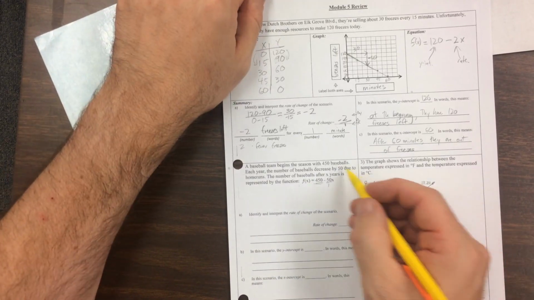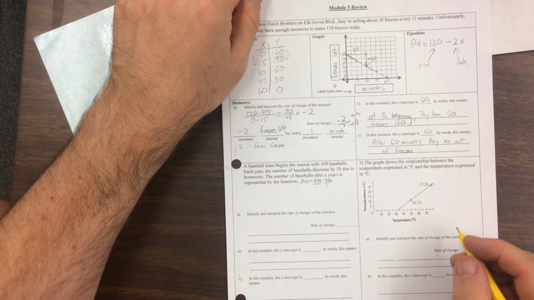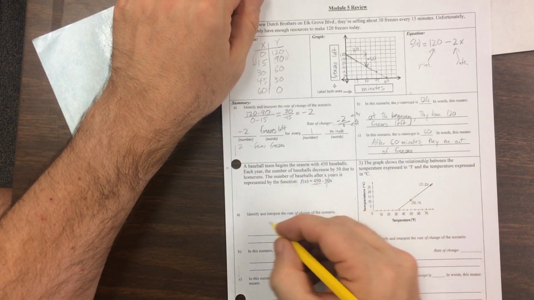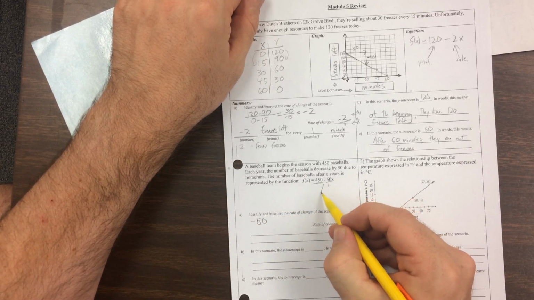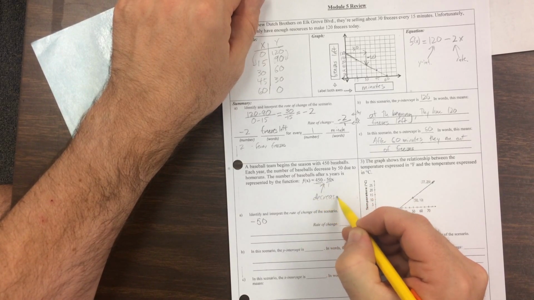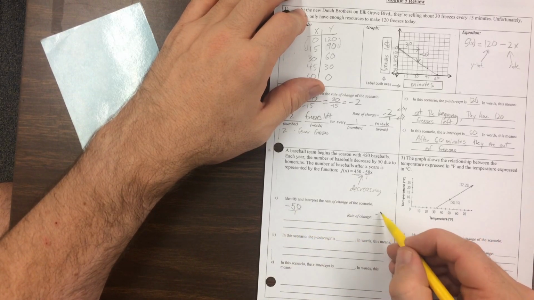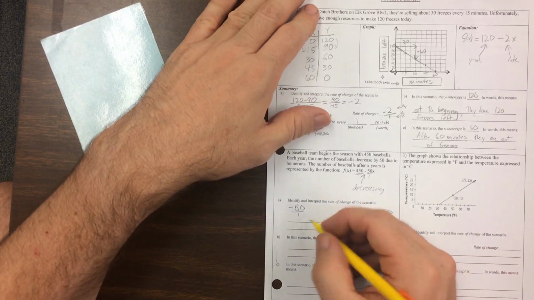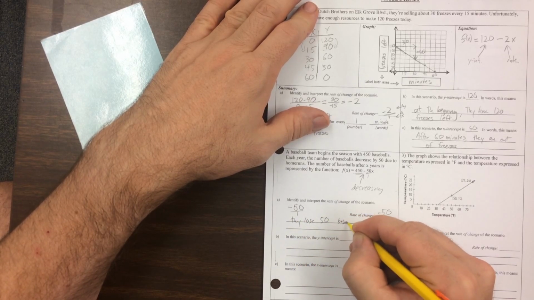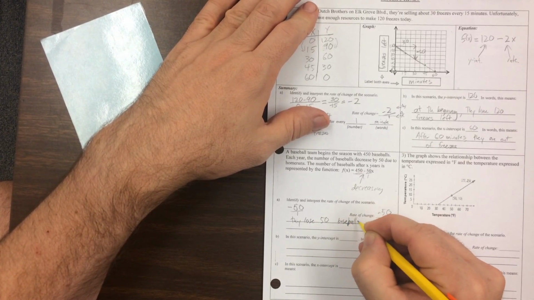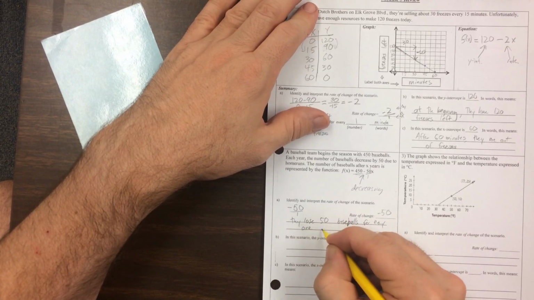So both in the description and in the function, we have the rate of change. So we say it's going down by 50. Notice that there's a negative there. This means it's decreasing. We need to say that our rate of change is negative. So over 1, that's negative 50. So that means what? They lose 50 baseballs. That's the negative 50 for every 1 year.